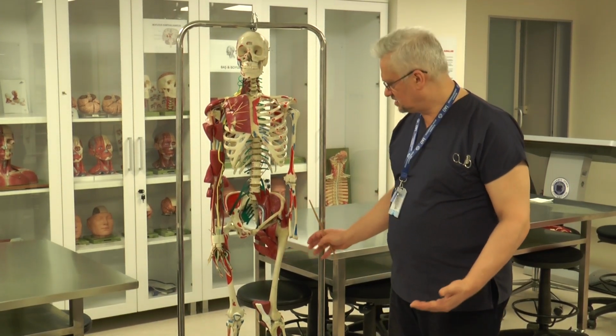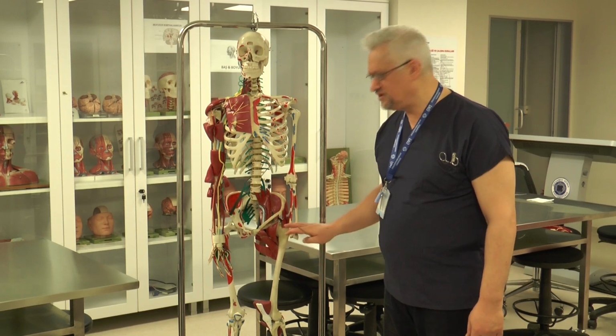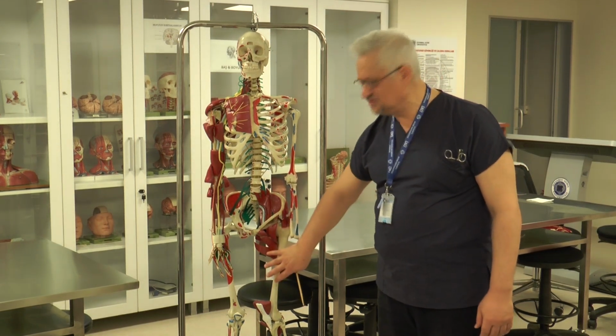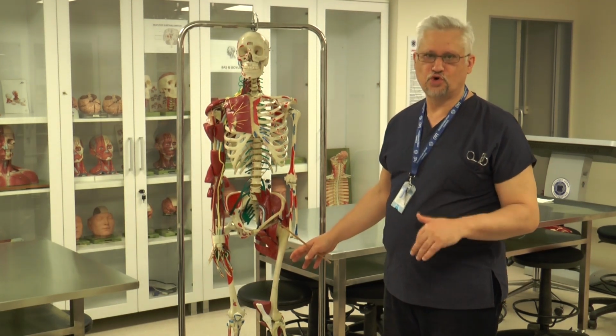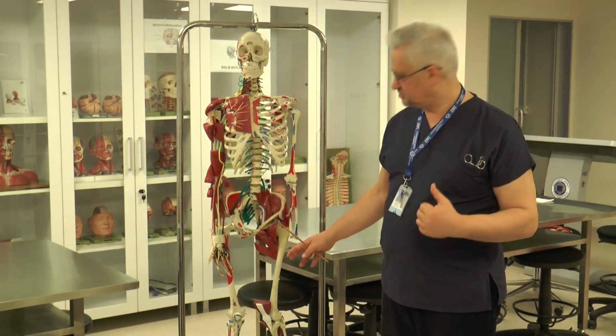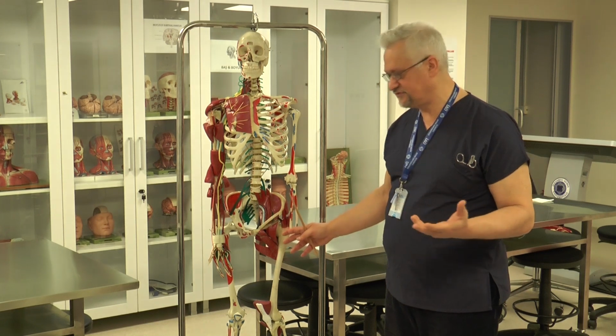And by the way, when we talk about the femur, this area here is called the thigh, okay? So it is also called the thigh bone. The bone that is located in the thigh is the femur.